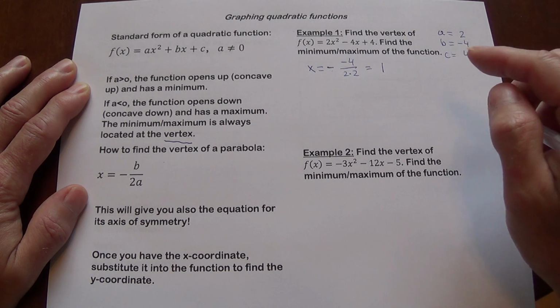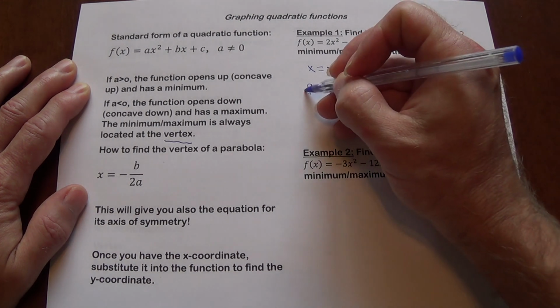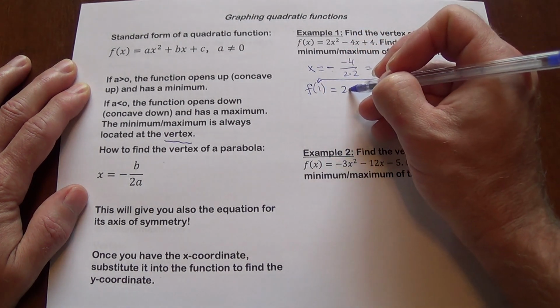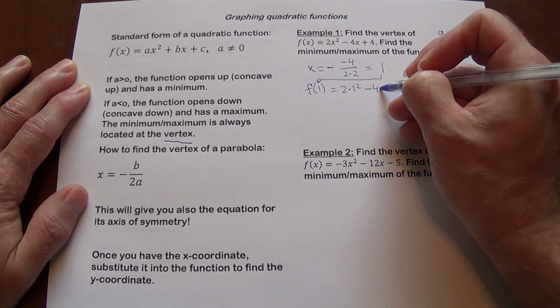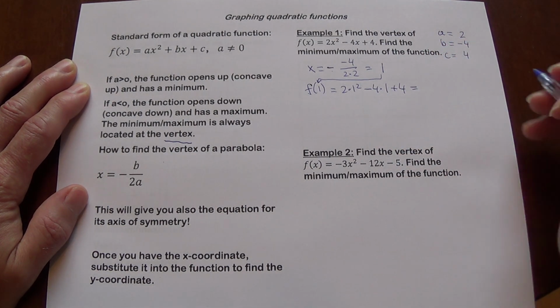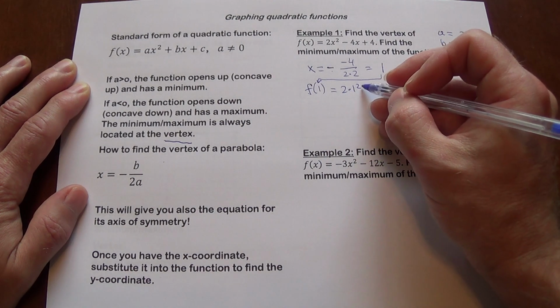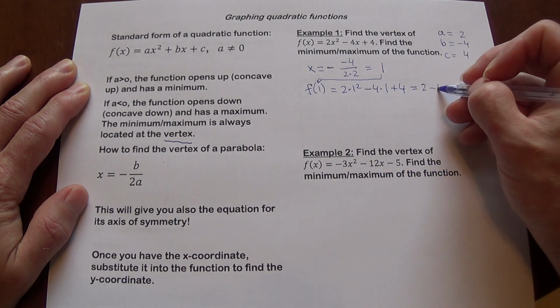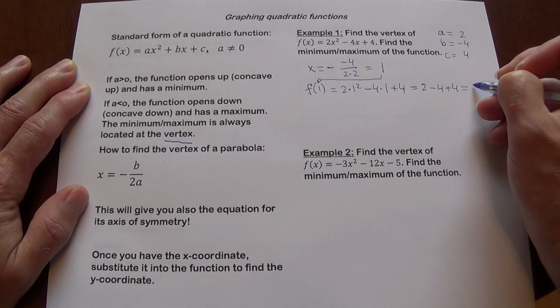So that's the x-coordinate. To find the y-coordinate, you need to do f of 1, so we're going to take this value, 2 times 1 squared minus 4 times 1 plus 4. You always follow the order of operations. So it's going to be 2 times, that's 1 squared is 1, times 2 is 2. 4 times 1 is 4, so minus 4 plus 4, and we can have 2.